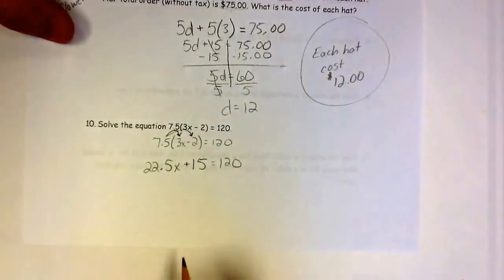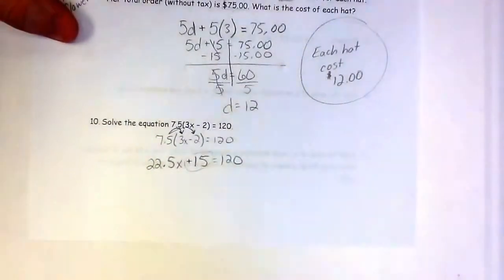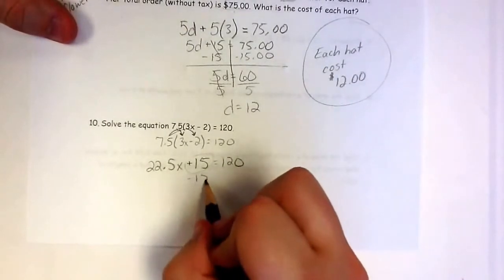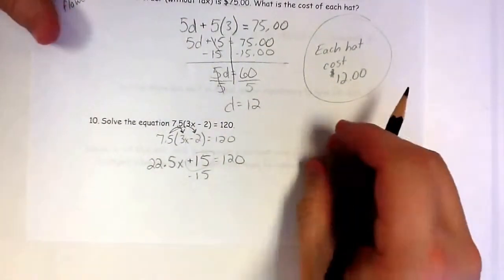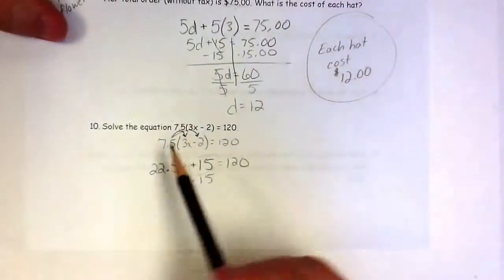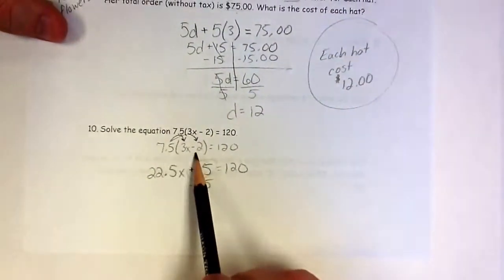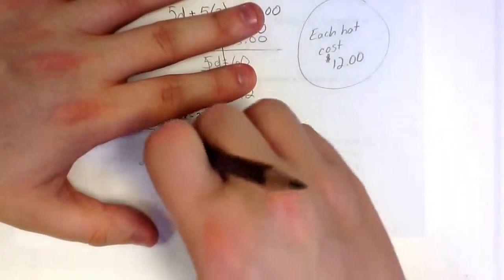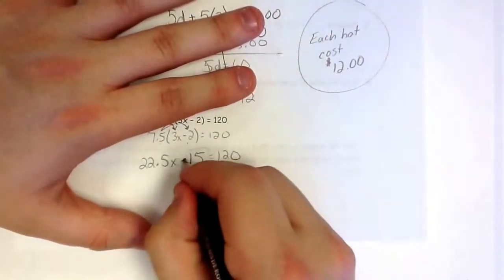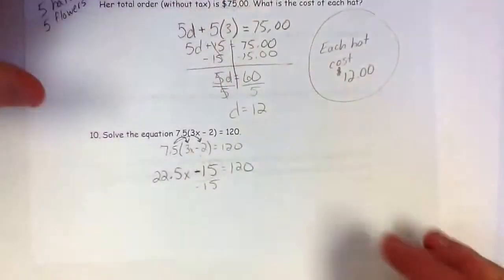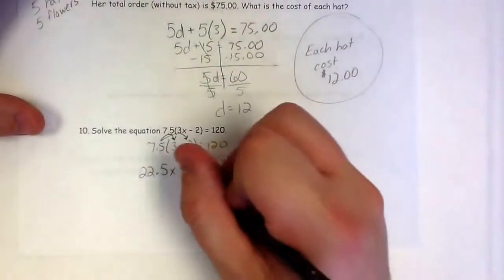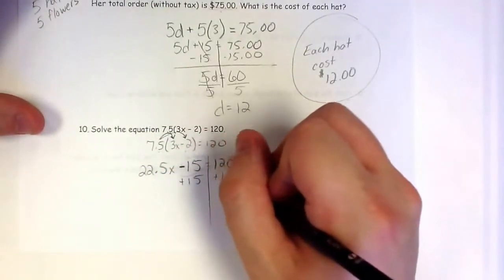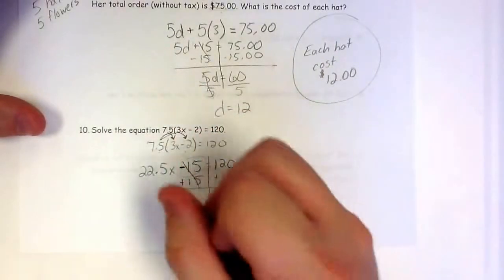Once again, I have my equation. I need to deal with the number that's away from my variable first. Here I'm adding 15, so I want to subtract 15. Actually, did you catch my error there? 7.5 times negative 2 is not positive 15. This should be negative 15. That should be a negative. Therefore, I need to do the opposite, which is add 15. Add 15. Those cancel.